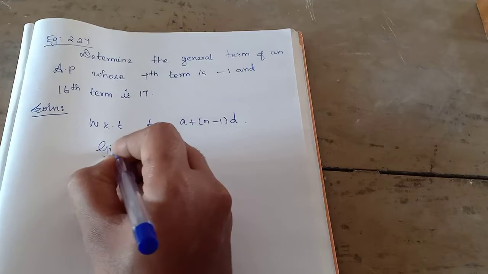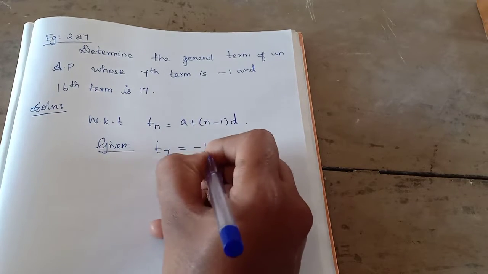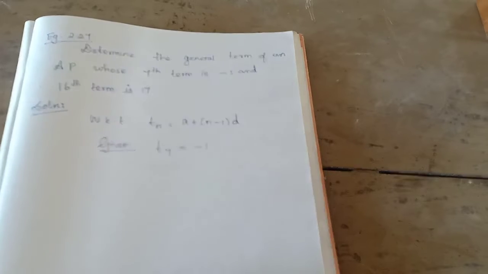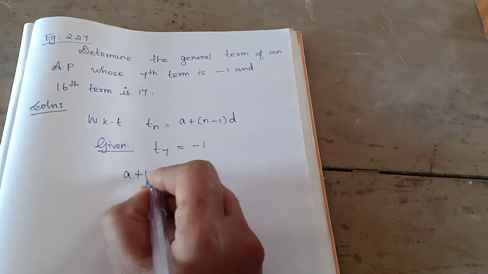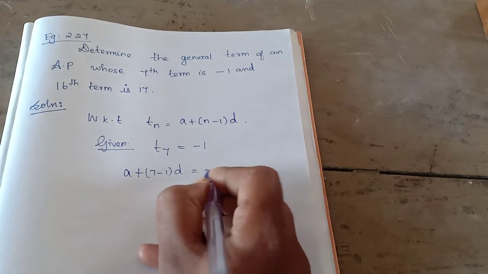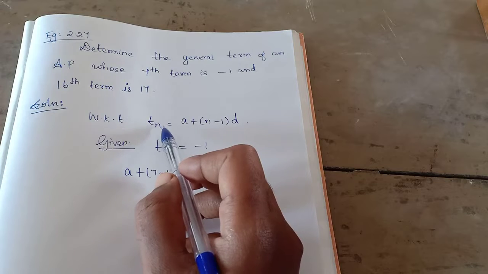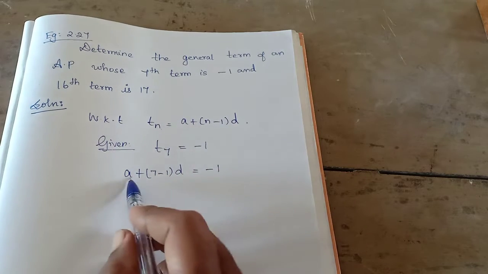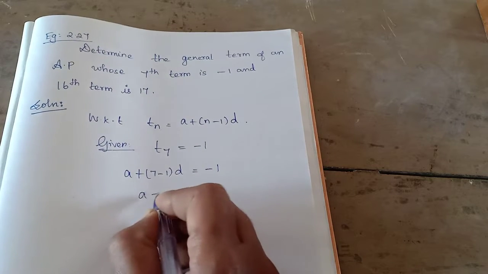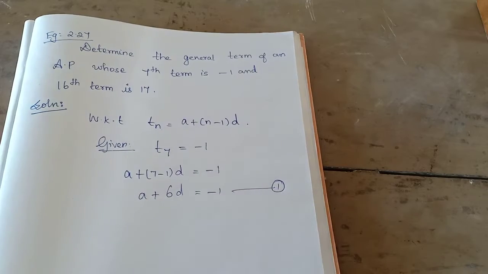Okay. The 7th term is given: T7 equal to minus 1. T7 means here n equal to 7. So what is the meaning? A plus (7 minus 1) into D equal to minus 1. In the place of n you need to substitute 7. So A plus 7 minus 1, that is 6D, equal to minus 1. Mark this as the first equation.